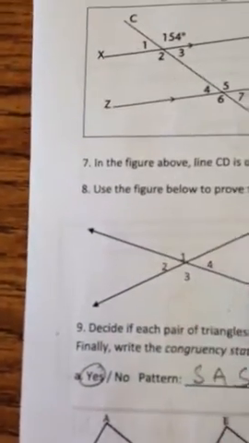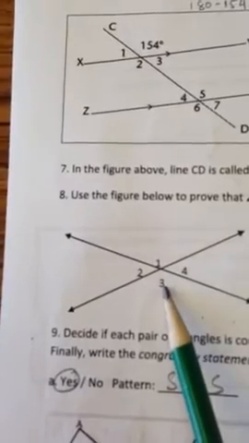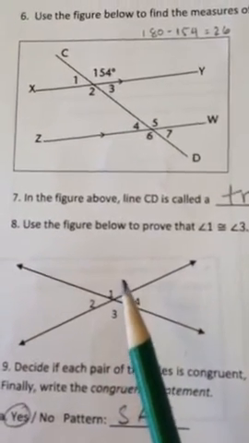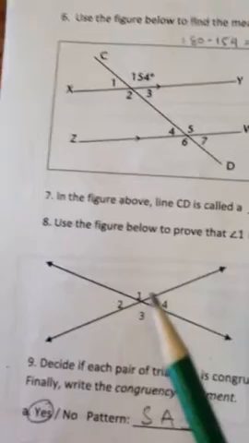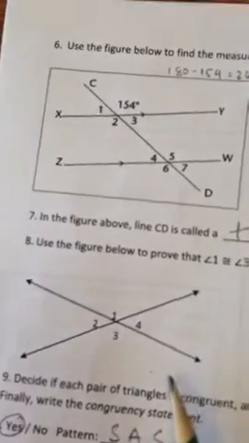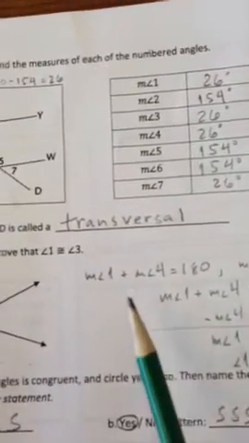All right, we're going to move on to the next proof, which is to prove that angle 1 is congruent to angle 3. That is the vertical angle theorem, but I can't just say, oh, they're vertical angles. No, because that's what I'm trying to prove, actually. So here's how I did that, very similar to the other proof.